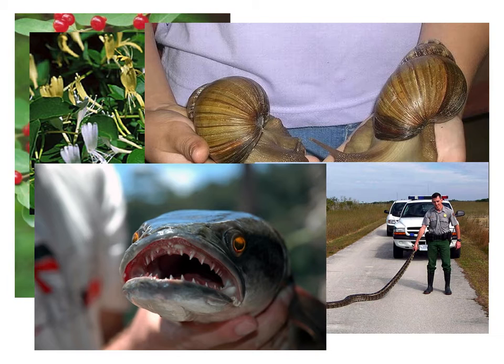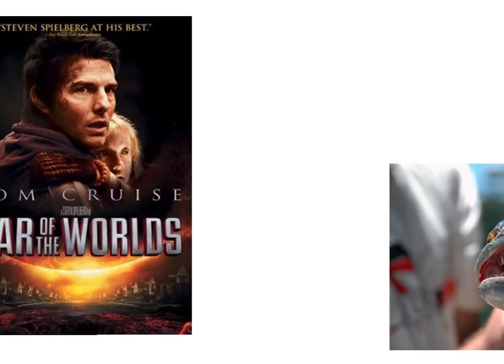And so these real-life examples of species being introduced to new environments are also reflected in science fiction.